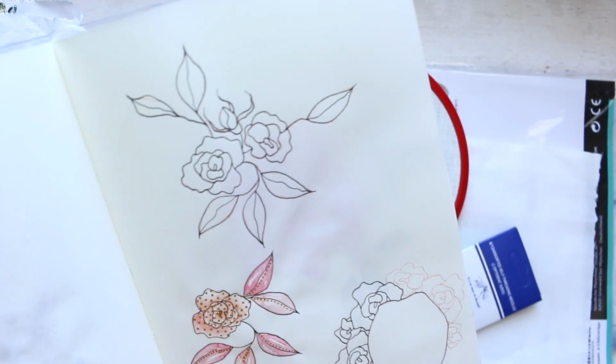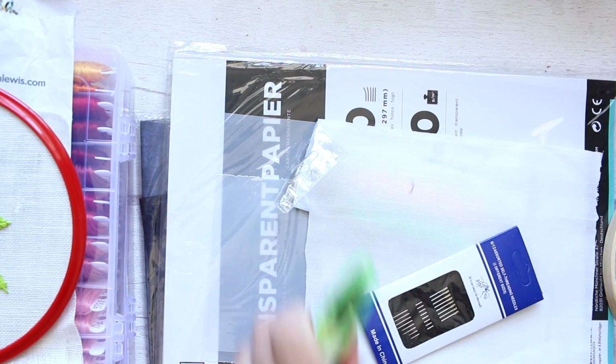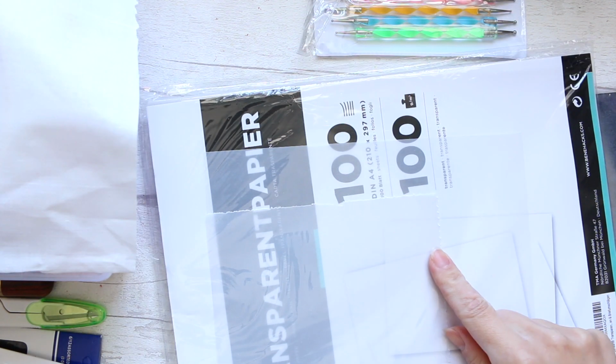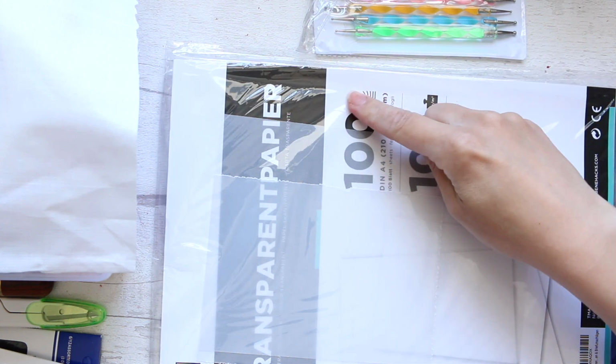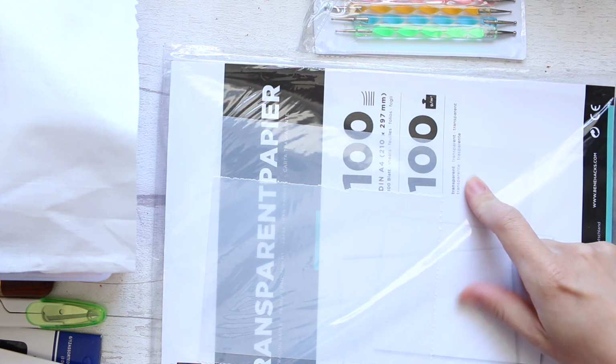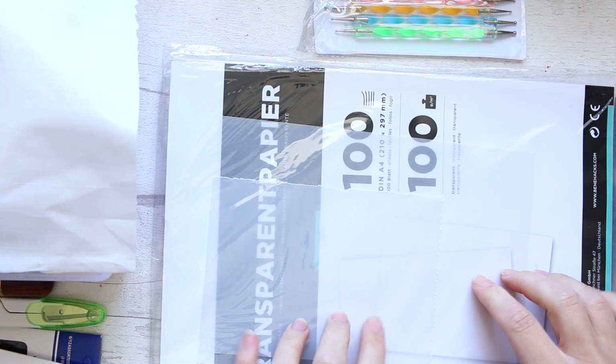So for that we will need tracing paper, which I have here. Let me just move things around so I can explain better. Okay, so here are two things you will need. You'll need tracing paper, which is this transparent paper, and in this case it's 100 GSM, so it's a thicker tracing paper.